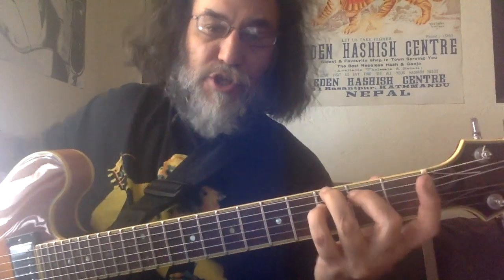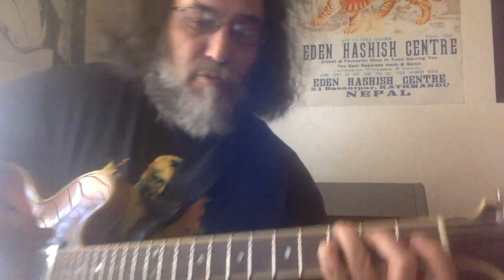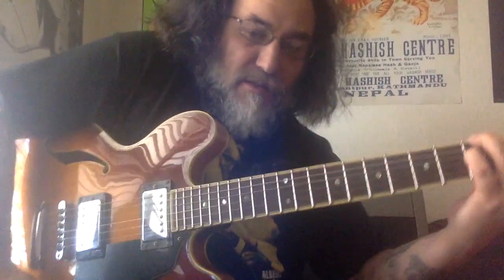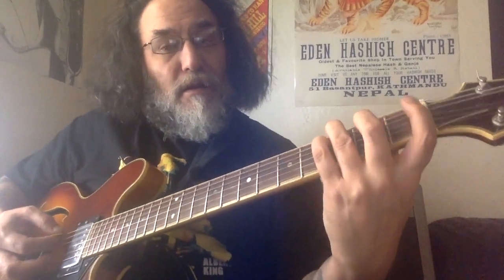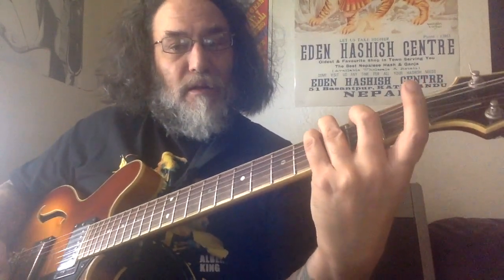So let's start with the G7 chord in the G shape. G7 closed shape with our third finger on the root, right? I'm trying to get the guitar here so you can see the chords well enough. So there's the G, and that one's fingers open.